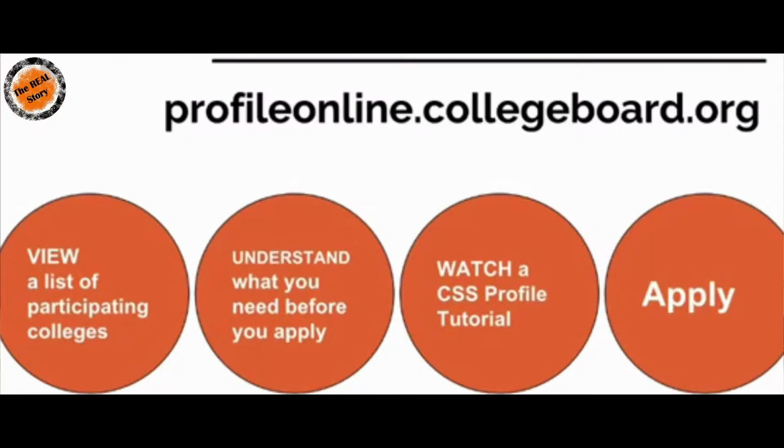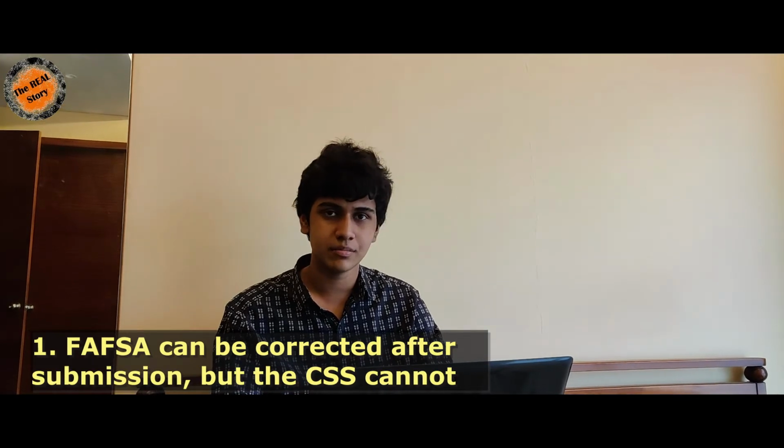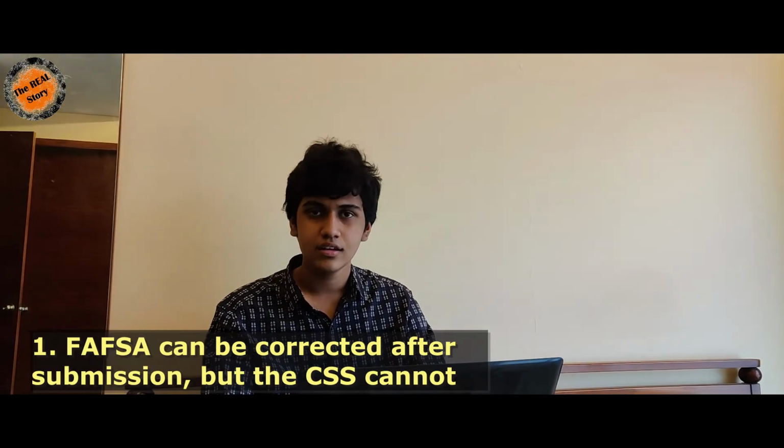Both the FAFSA and the CSS are universal and do not require modification to be sent to different colleges. However, there are 3 things you need to keep in mind regarding both of these. First, the FAFSA can be corrected after submission, but the CSS cannot. Once you're done with the FAFSA, you can update it any number of times after you've submitted it. But once you submit the CSS, you cannot change it, and the only way to suggest any corrections is to email them directly to the college.